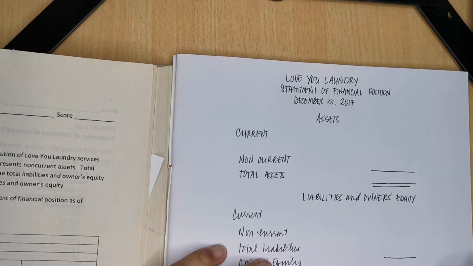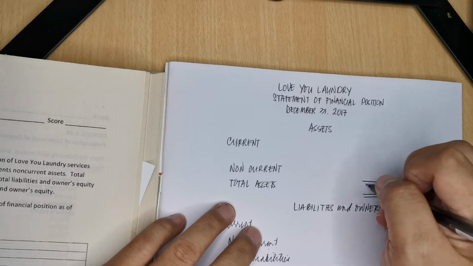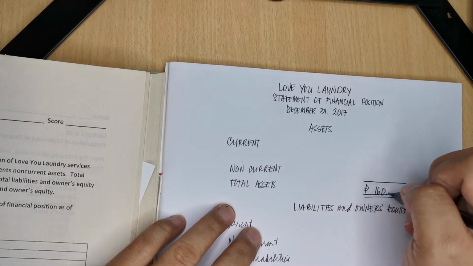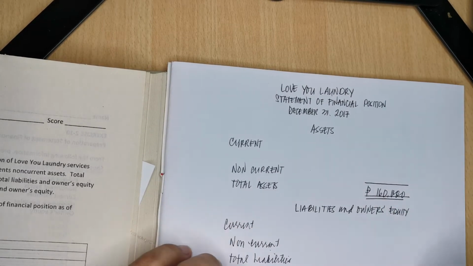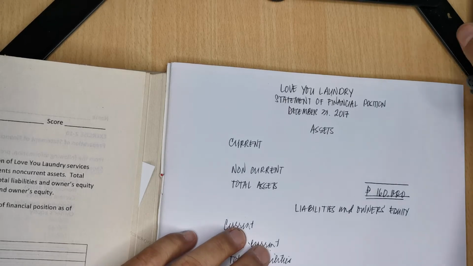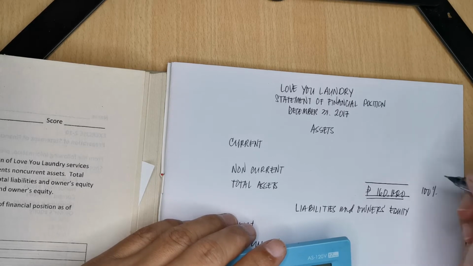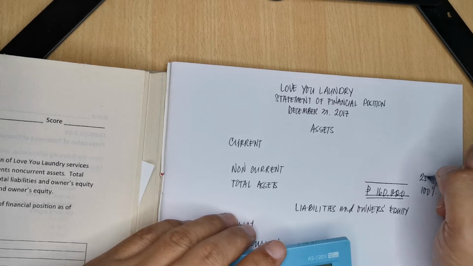Sabi niya, total assets is 160,000. Total assets is equal to this, so this is also 160,000. Right? And this is 25%. 25% of this amount represents non-current. So if this is 100%, this is 25%.